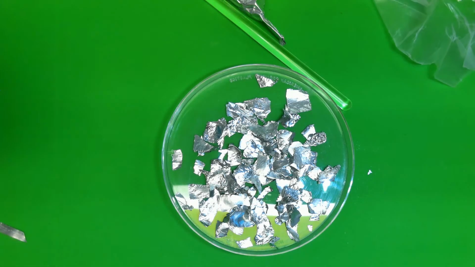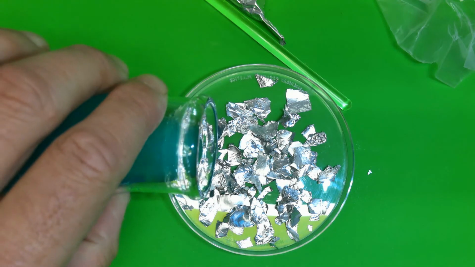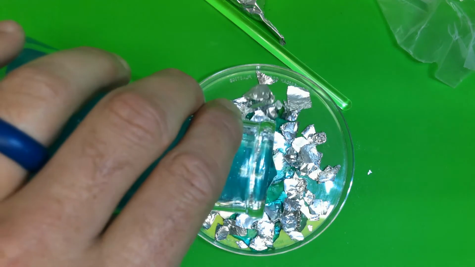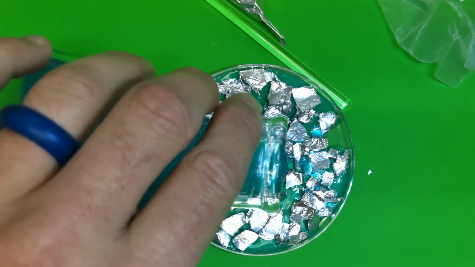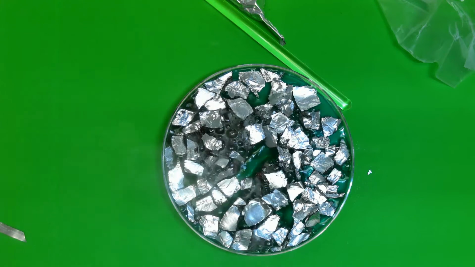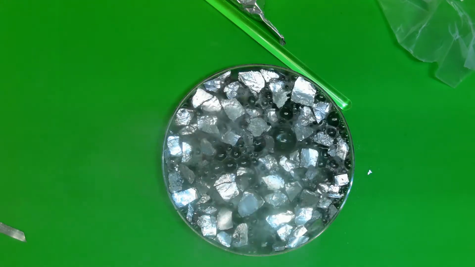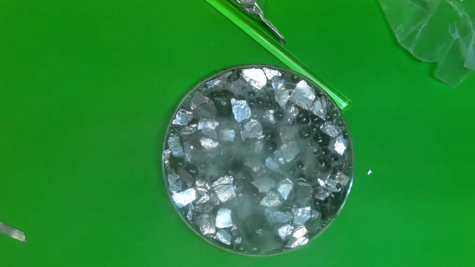So I'm going to take some of this, and again, this is just copper chloride. I'm just going to pour a little bit in, and it's not going to be instant. I'm going to try to cover the whole petri dish. So automatically you can see bubbles, you can see the steam coming off. It's giving off heat, obviously, because of the steam.